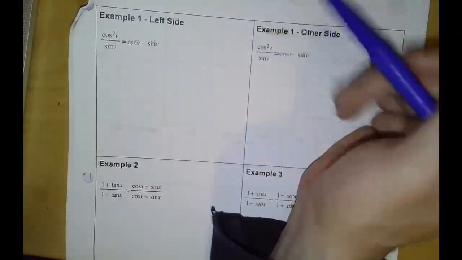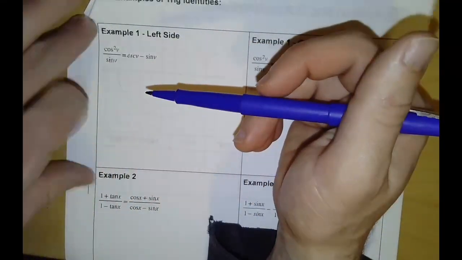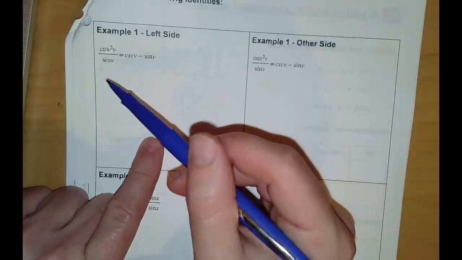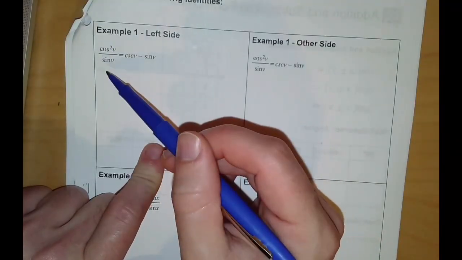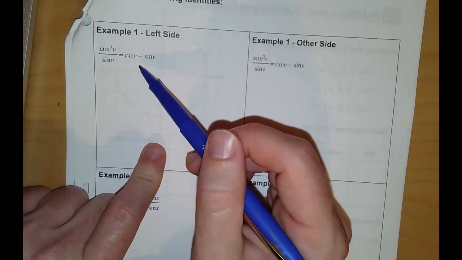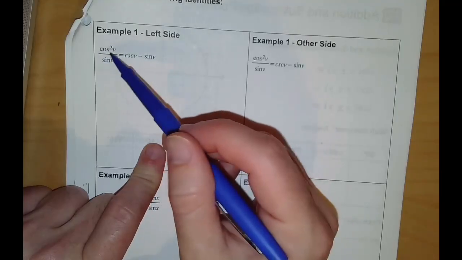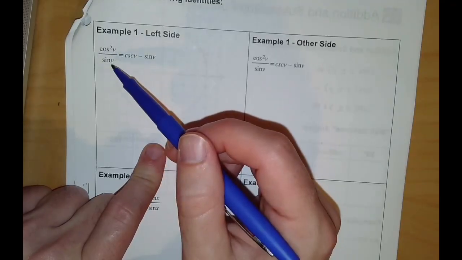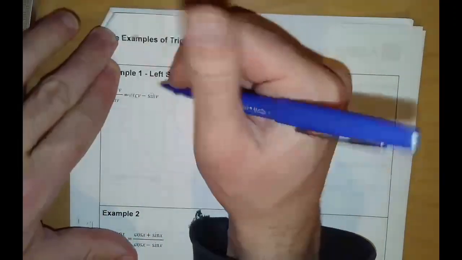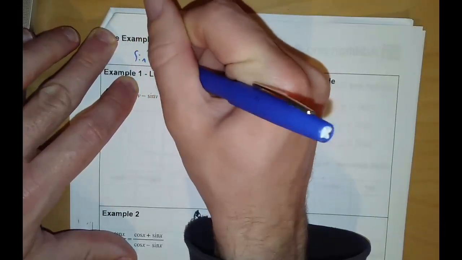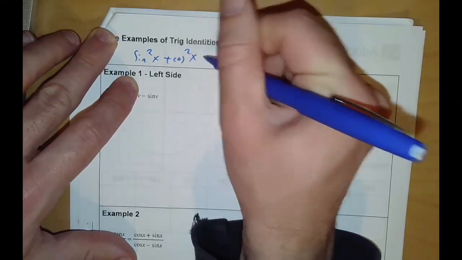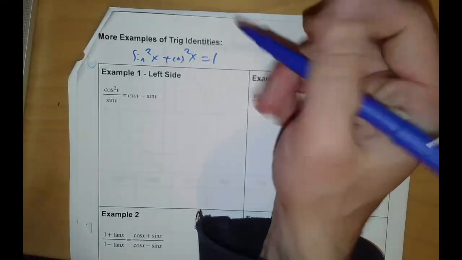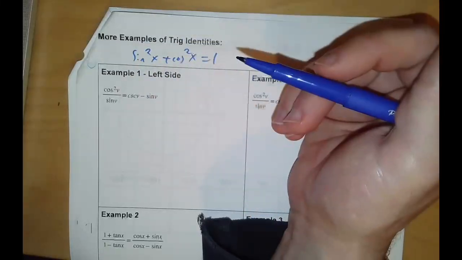So this is an example of using the left side versus using the right side here. If we use the left side, I see that I've got one complete quotient on the left, but then I've got a difference on the right. I need to change that. So I need to make cosine squared a difference rather than a quotient. One of the most common identities we use is sine squared x plus cosine squared x equals 1. By rearranging this, you can find different values, right? So cosine squared really equals 1 minus sine squared. So that's what I'm going to do here.